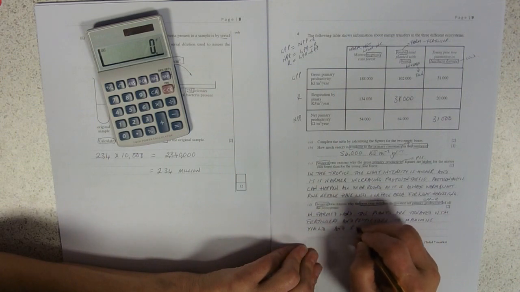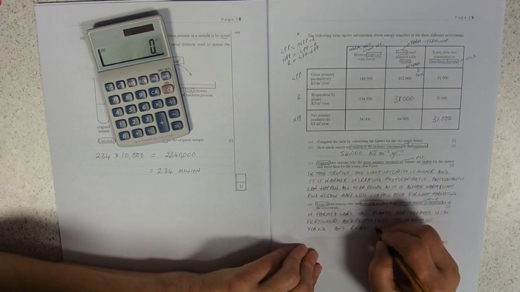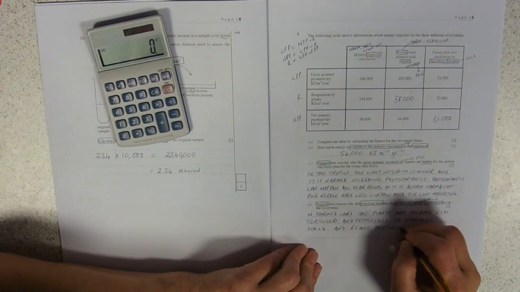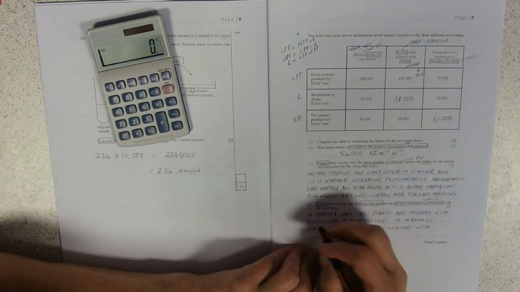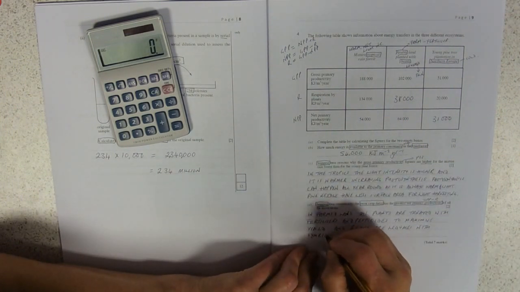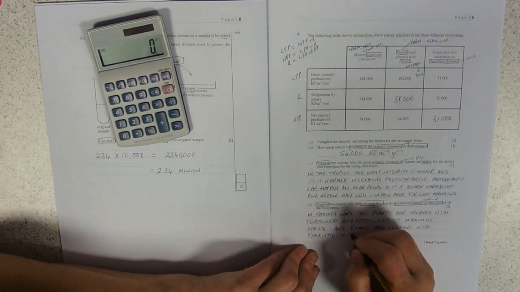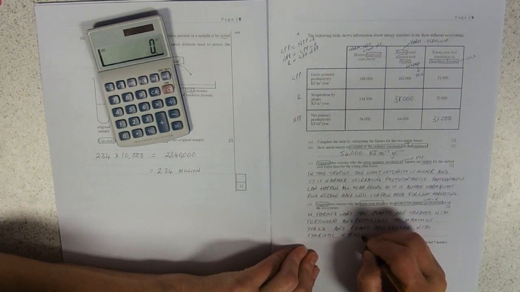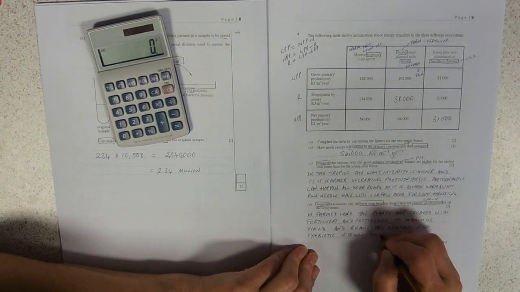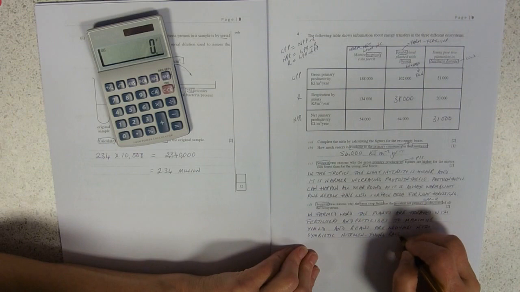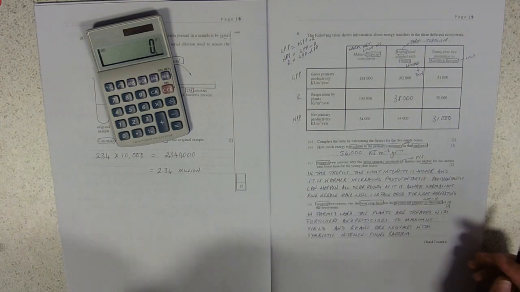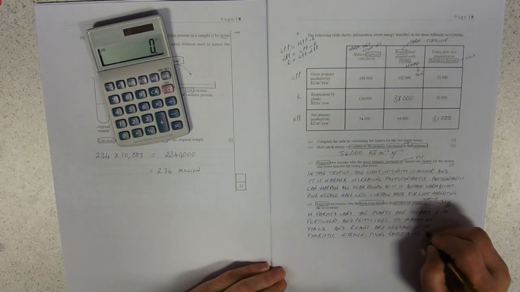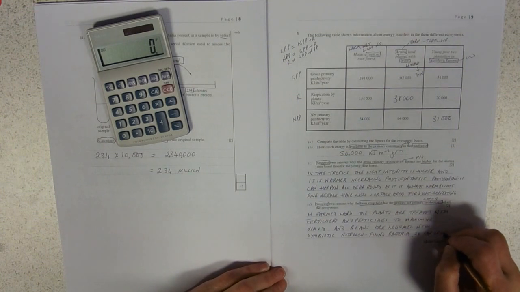And beans are legumes with symbiotic nitrogen fixing bacteria. So you can grow more.